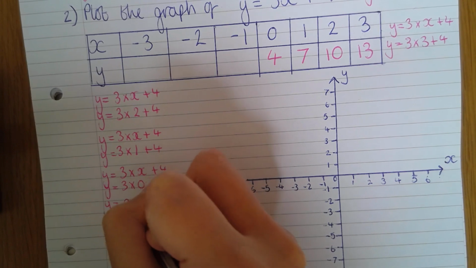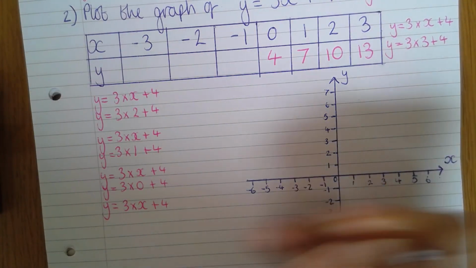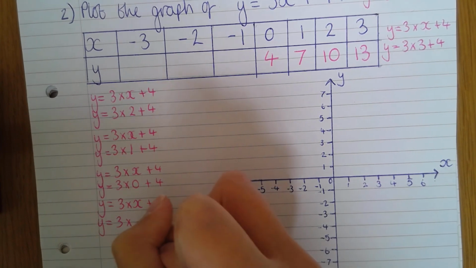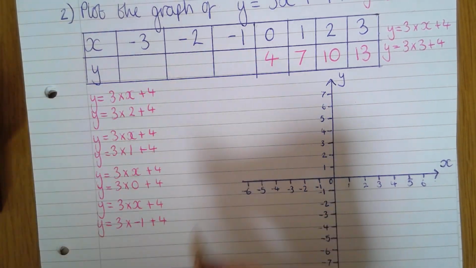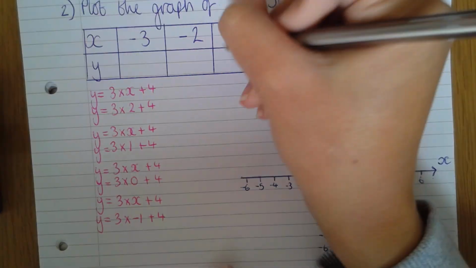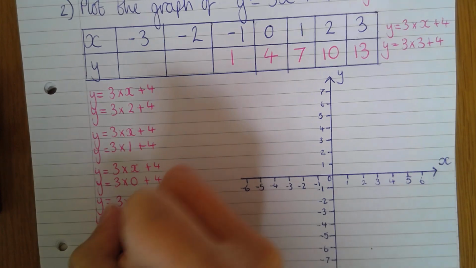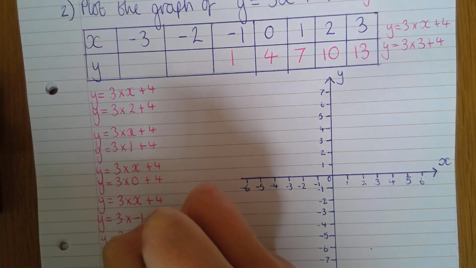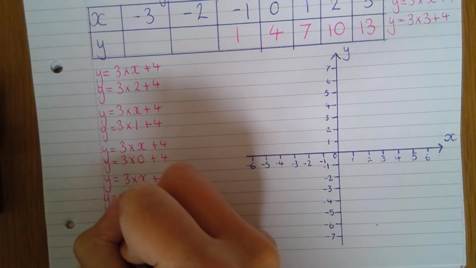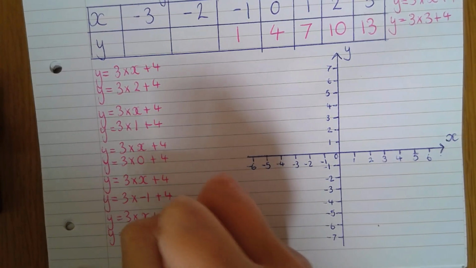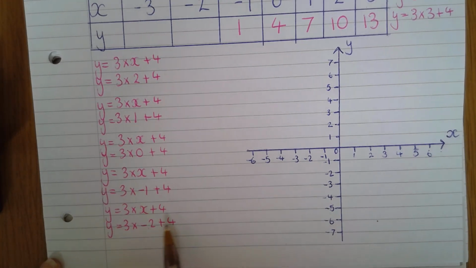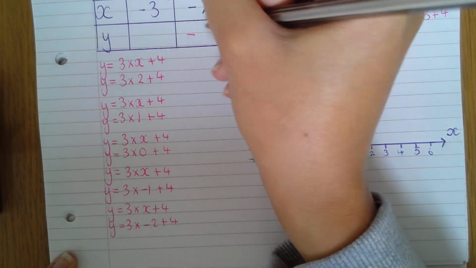Y equals 3 times x plus 4. This time x is negative 1. So y equals 3 times negative 1 plus 4. 3 times negative 1 is negative 3. Add 4 is 1. Y equals 3 times x plus 4. This time x is negative 2. So y equals 3 times negative 2 plus 4. 3 times negative 2 is negative 6. Add 4 is negative 2.